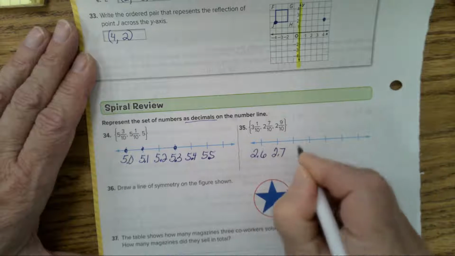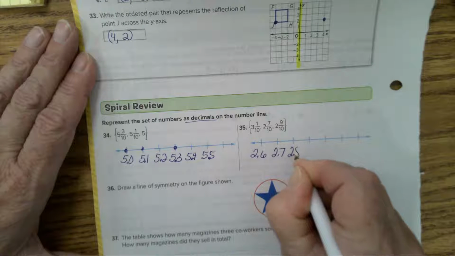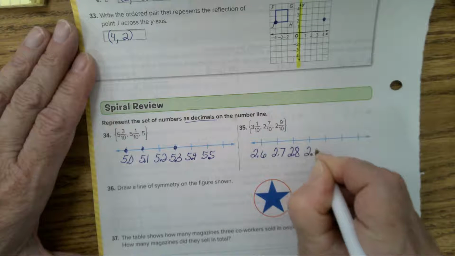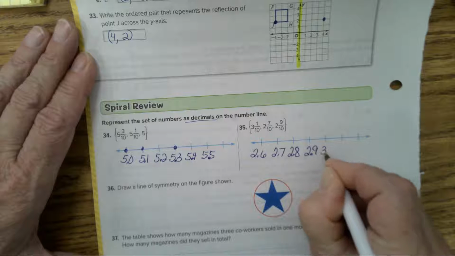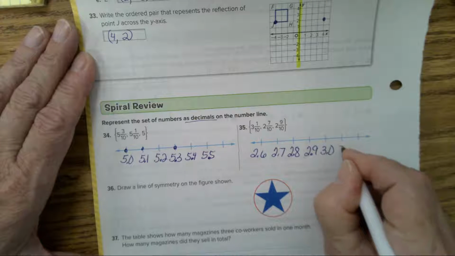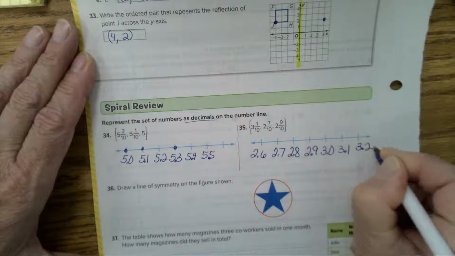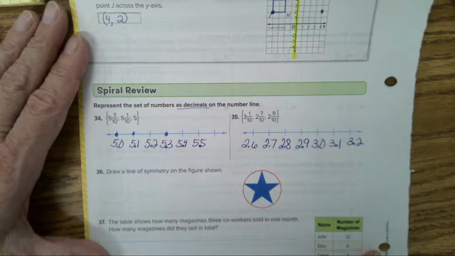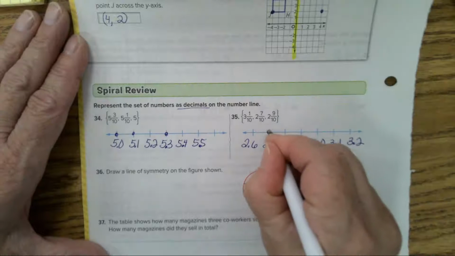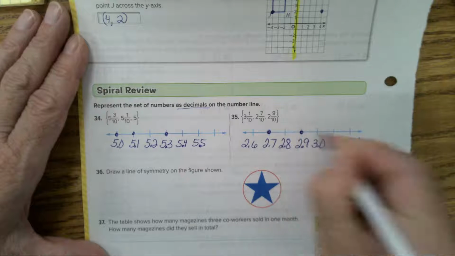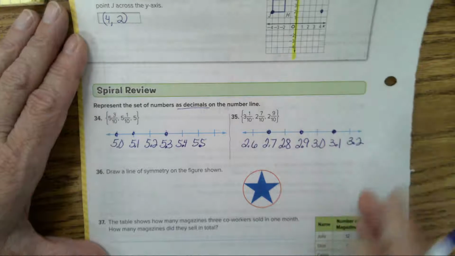2.7, 2.8, 2.9, 3.0, 3.1, and the last one is 3 2/10. All right, 2 7/10 is here, 9/10 is there, and 1/10 is there. All right?